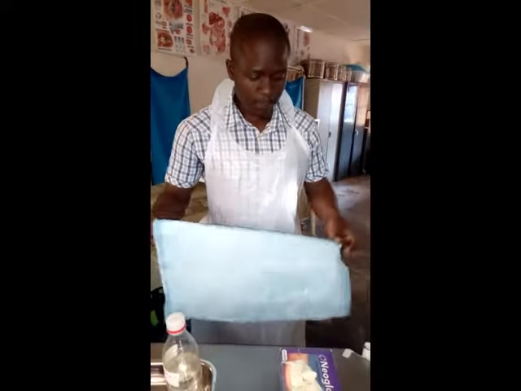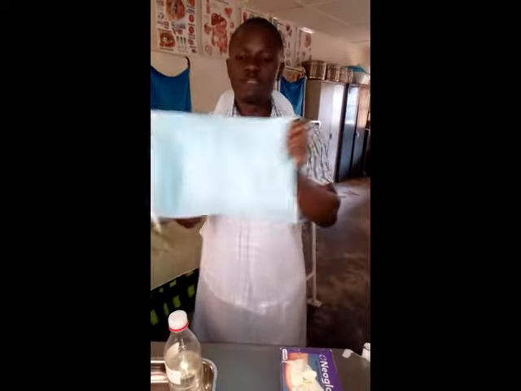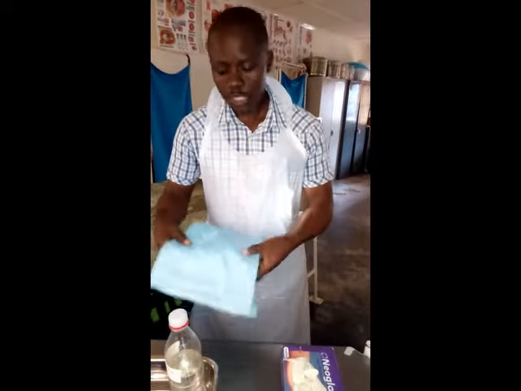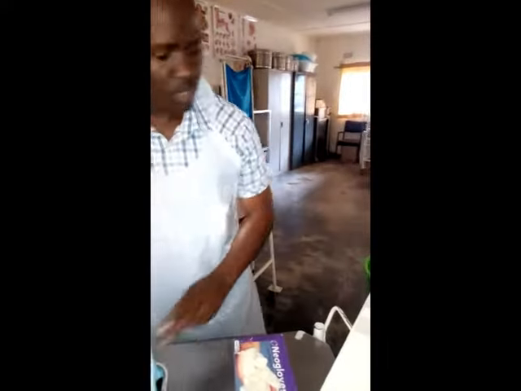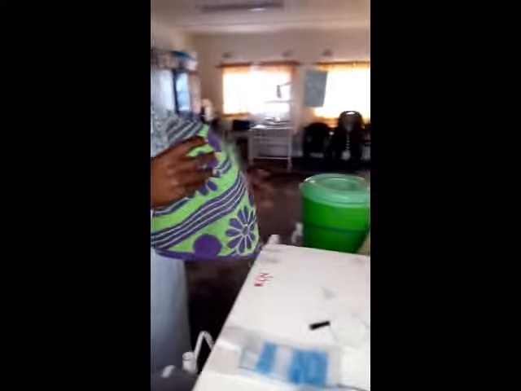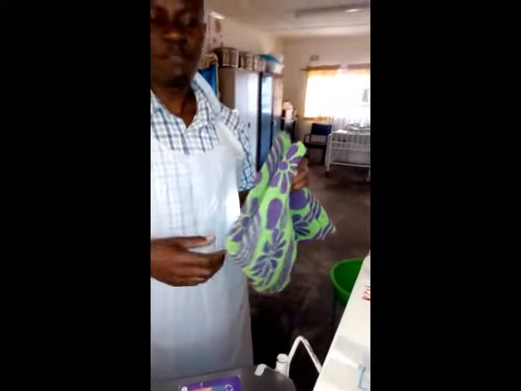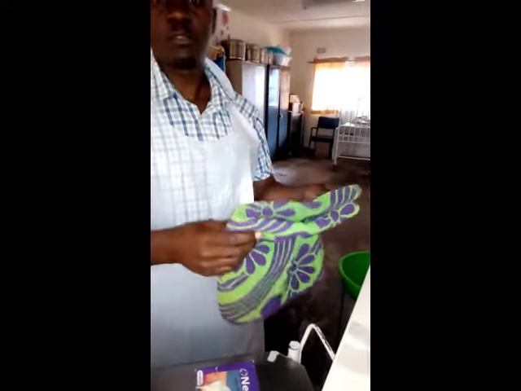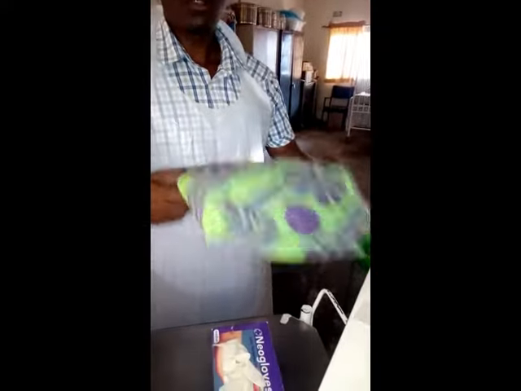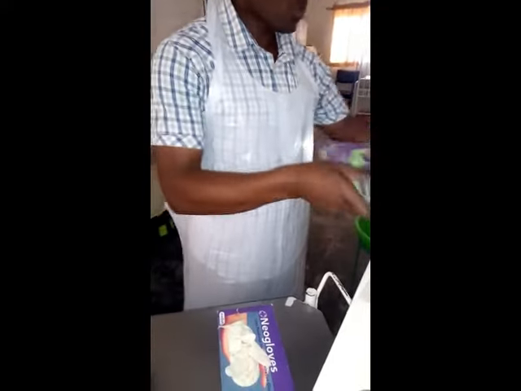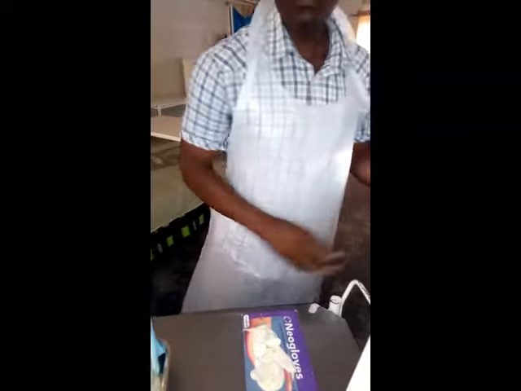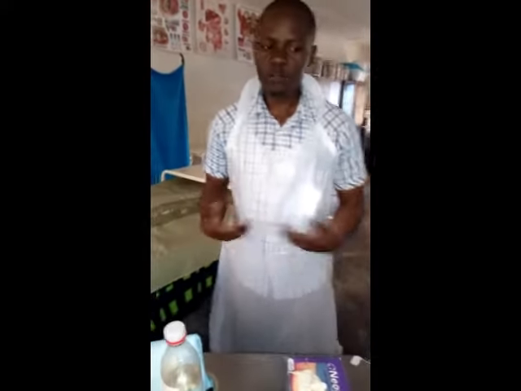Alongside, in case you don't have an incontinent sheet, you can go for a towel. Just an ordinary towel. At home we have these towels. Anywhere you can find one. So you can use any of what you find. As you know, in nursing we always improvise, so you can always go for that.